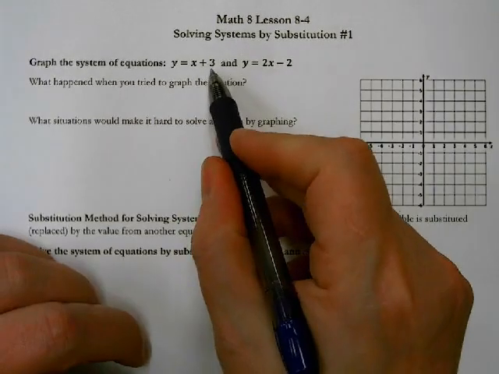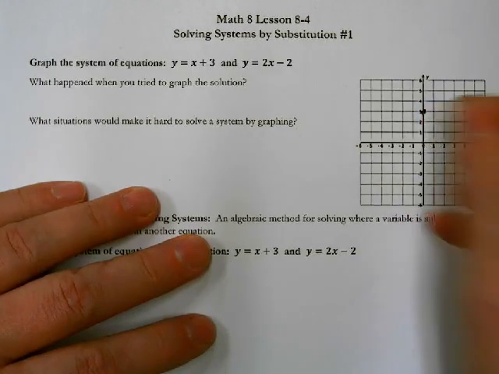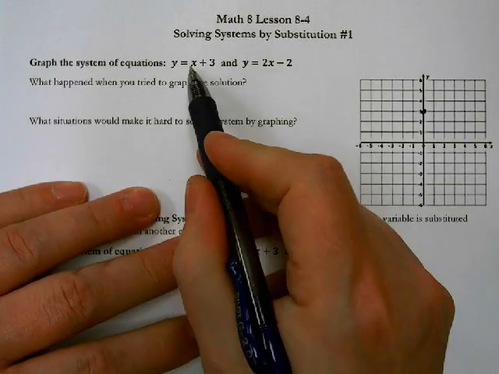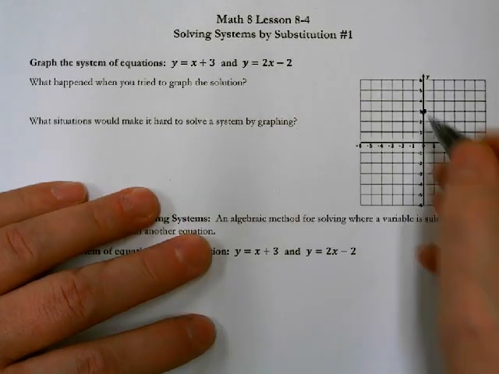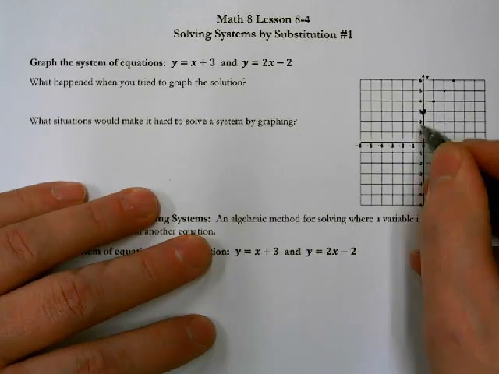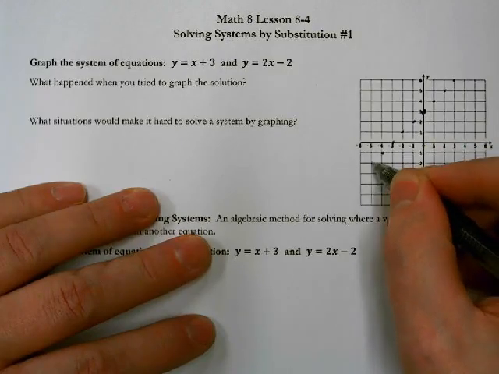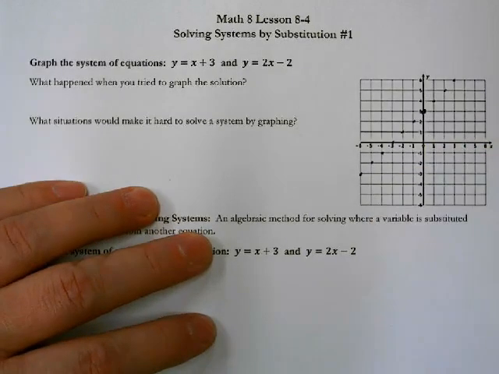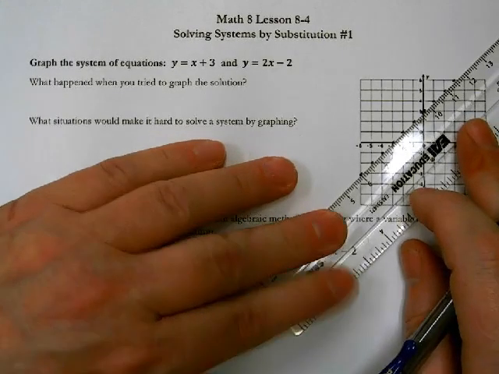The first line has a y-intercept of 3, so I'm going to go up 3. There I go. 1, 2, 3. Now over here, there's no number in front of x. That means the slope is 1, so that's 1 over 1. We go up 1 over 1, up 1 over 1, up 1 over 1, and there we go. We have graphed our first line in the system.